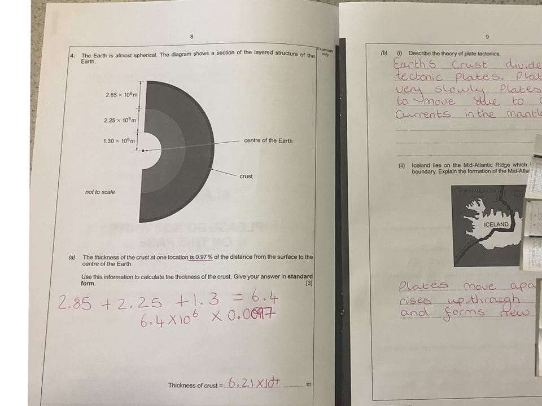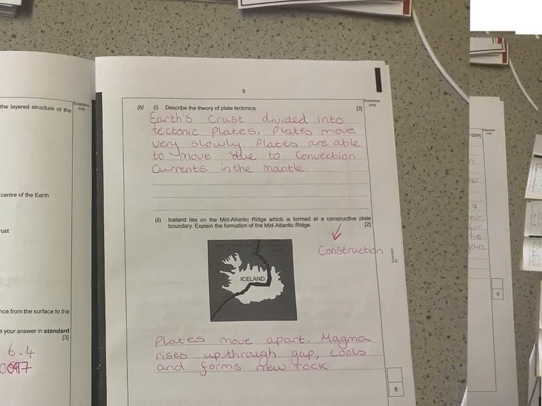So the first thing you had to do was work out the entire length of the Earth. So you had to add the three things together. I added them together without the standard form in the end just to make it a little bit easier. So it was 6.4, that worked out to 6.4 times 10 to the 6. That was the entire length. And then you had to work out what 0.9% of that would be. You could have done that on the calculator, or you could do 0.009 times it together, keeping it in standard form. So that's your answer in standard form. If you hadn't written it in standard form, you didn't get the final mark.